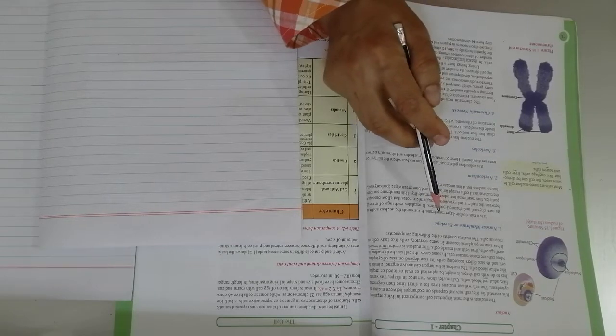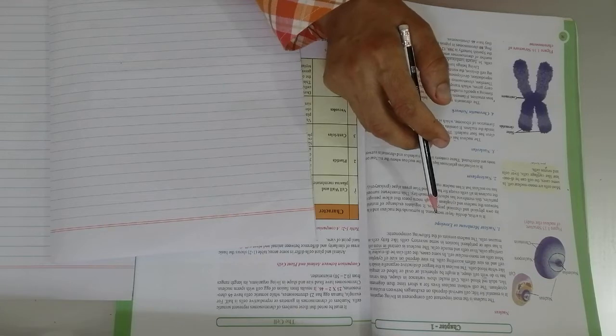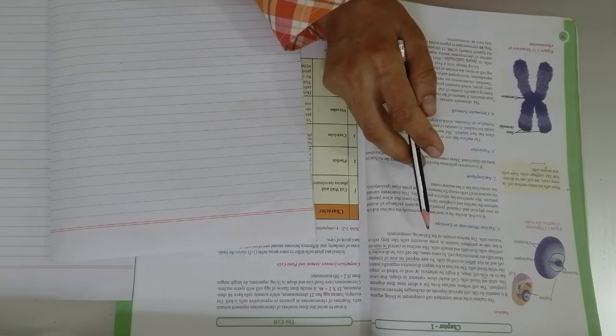Another question, what is the number of nucleus in different types of cells? The answer would be most cells are mononuclear cells. The cell can be dinuclear, like cartilage cells, liver cells, and muscle cells.